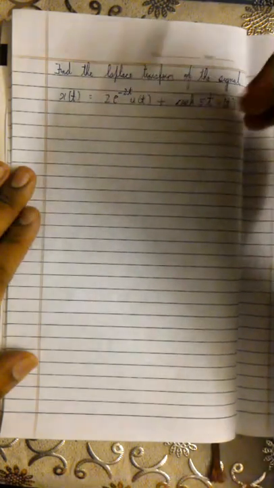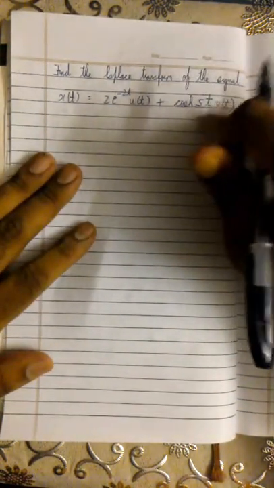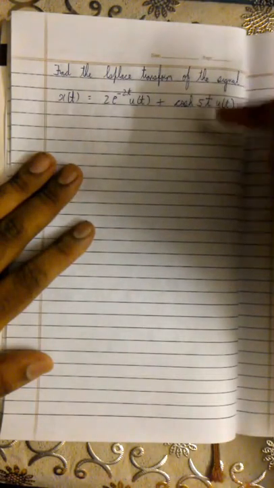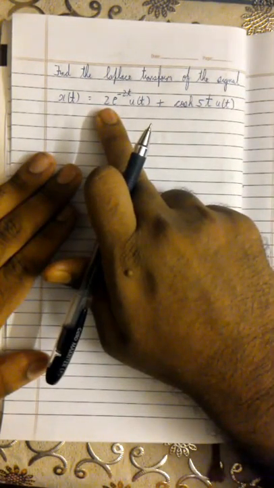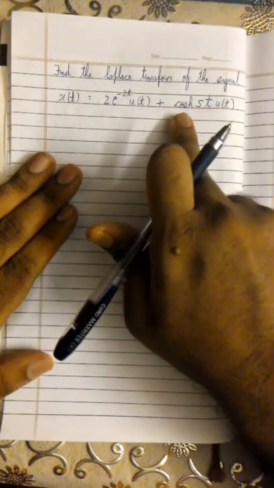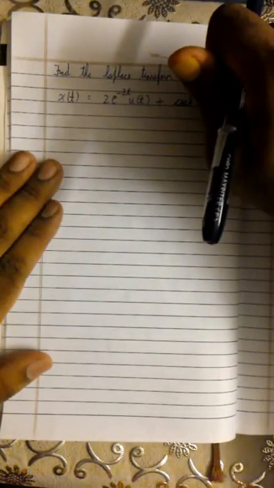Okay, so this is my next question, that is, find the Laplace transform of the signal. We also find the ROC. Even though they have not asked, we can find that also. And here the question is 2 e raised to minus 2t u of t plus cosh 5t u of t. I'm not going to apply any integration formula, I'm going to directly apply the equation itself.